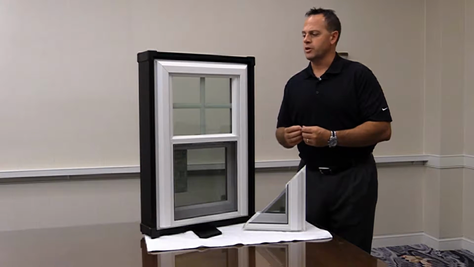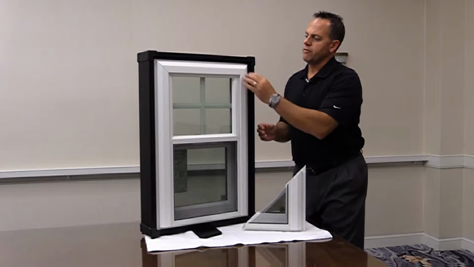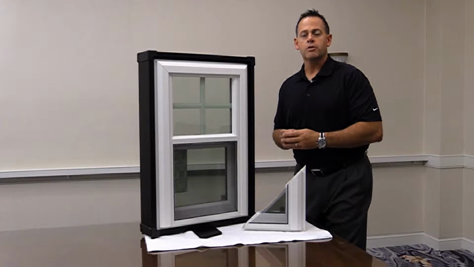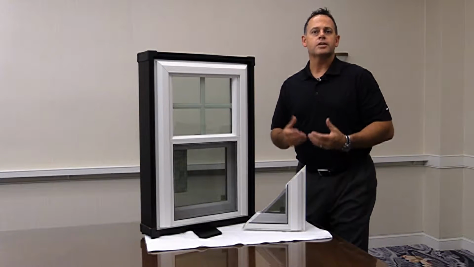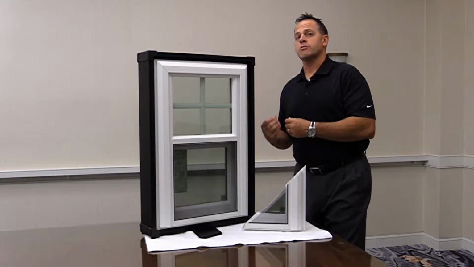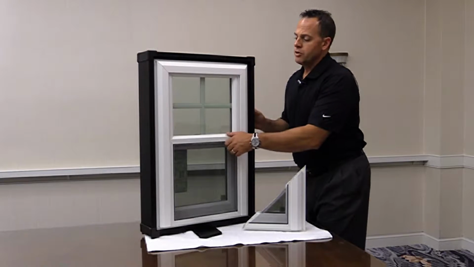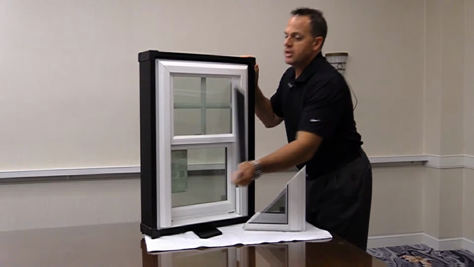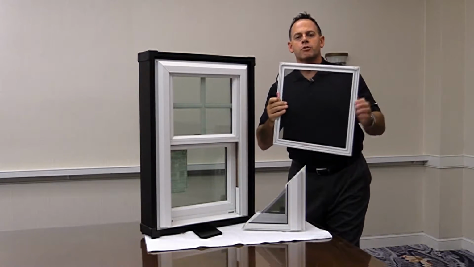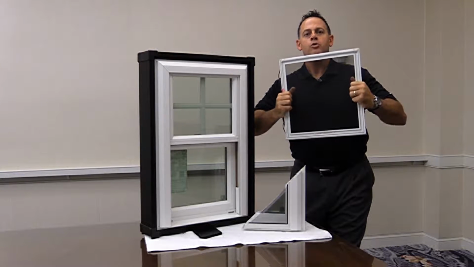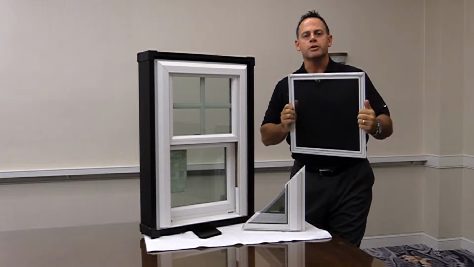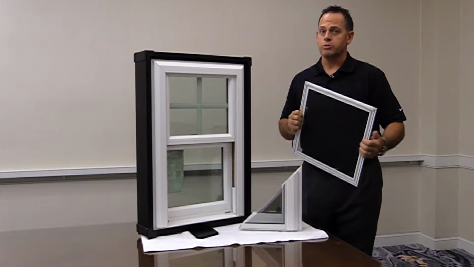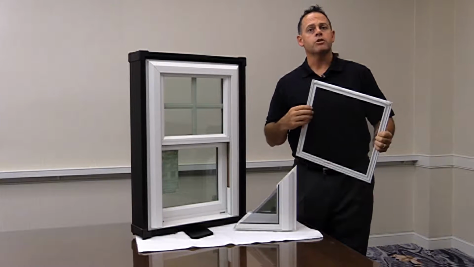So when you look at this window here, we have a very nice beveled exterior on the window. So it provides for more aesthetics and street value and helps increase and raise the value of your home. When you look at the screen here, this screen is an extruded screen frame. That means it's very rigid, very durable. Over time, it's going to hold up with strength and durability as opposed to a roll form screen. So make sure that you understand the difference between the two of those.